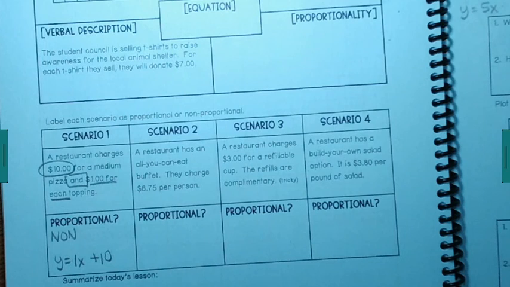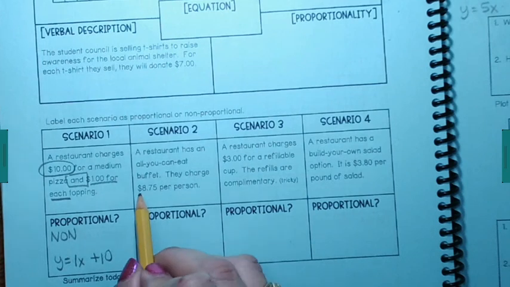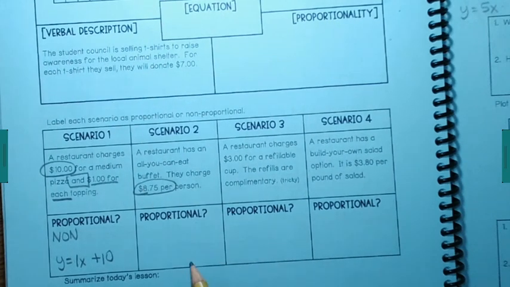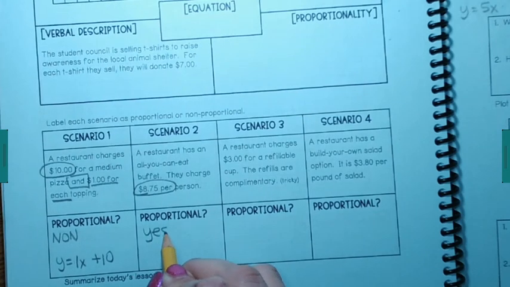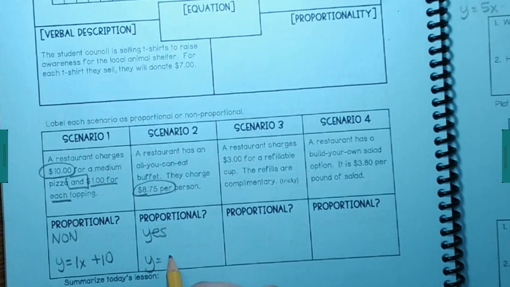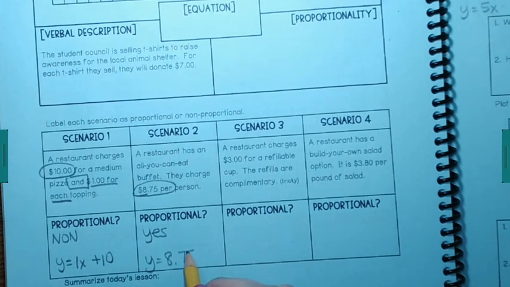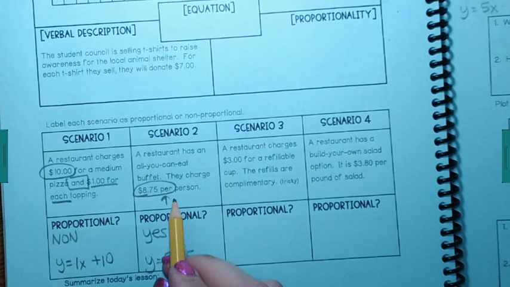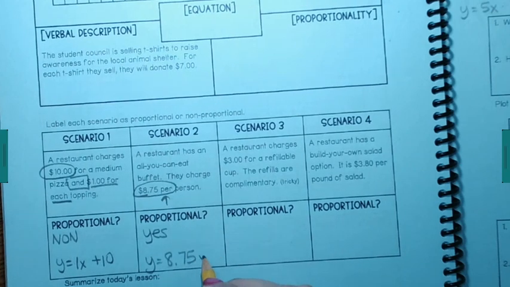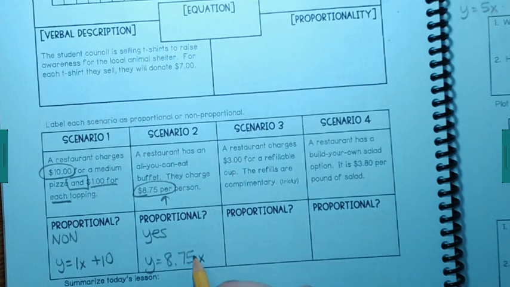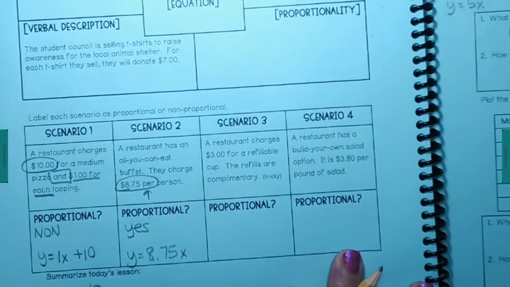The next one, a restaurant has an all-you-can-eat buffet. It's $8.75 per person. Is this proportional? Yes, it is. It's not adding or subtracting. What is my equation? It says $8.75 per. What does per tell you? Per means it's going to be your rate. It's your x. Each, every, per, monthly, daily, those things tell you to put an x there. So you put the x in.